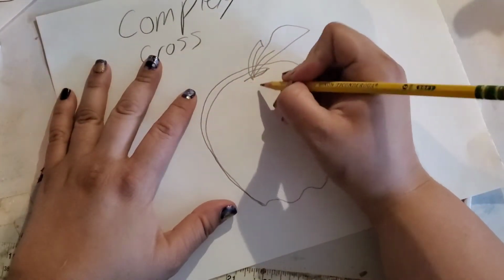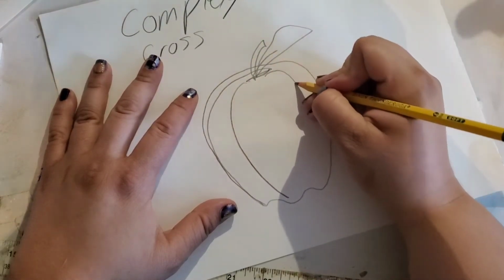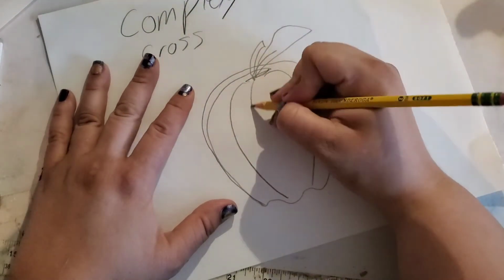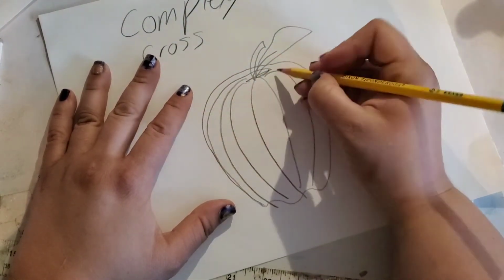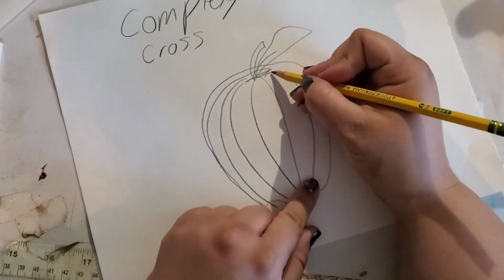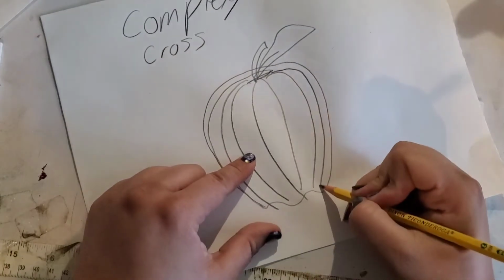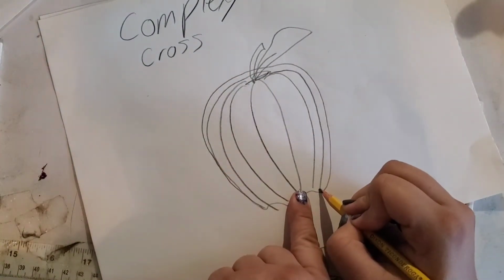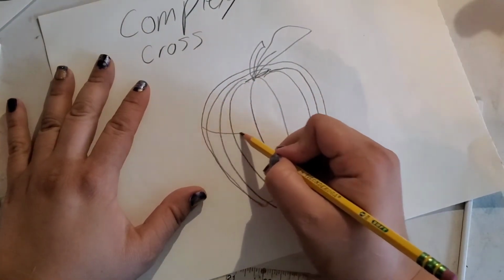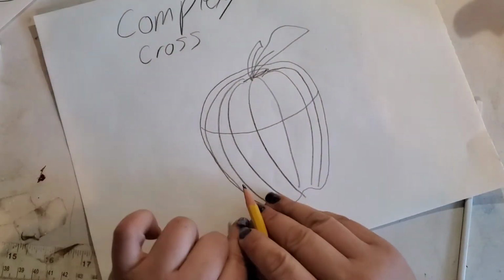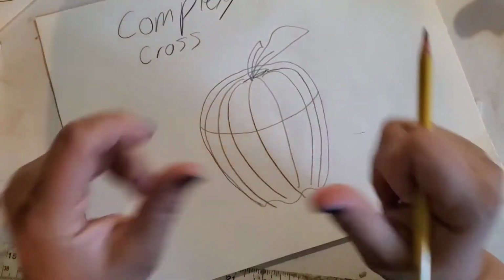We're going to start coming up and around with vertical lines. You're going to follow the curvature of the apple because real apples aren't flat. Real apples are 3D. As you get towards the bottom, you want the lines to come out in the wider areas and in on the skinnier areas of the apple, or whatever it is that you're drawing. If it's a wider area, I usually start in the middle and make sure that it follows the edge.